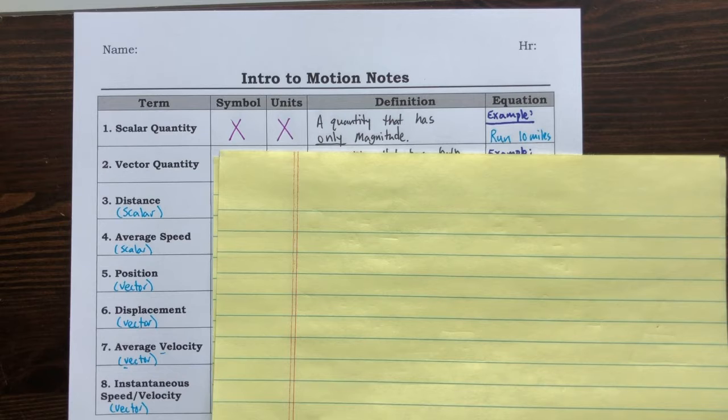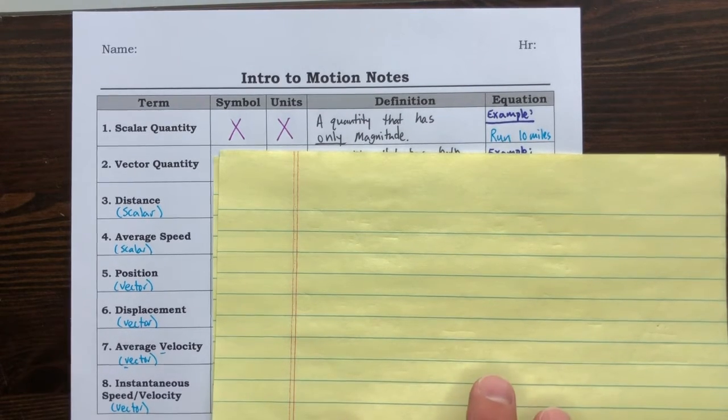It says, example, if you told somebody you're going to run 10 miles, you're telling that person the magnitude or the length of your run. So in that case, the 10 miles, that number is what's considered in physics a magnitude. You didn't say anything else besides the quantity of miles that you're going to run. That's a lot of miles, by the way.